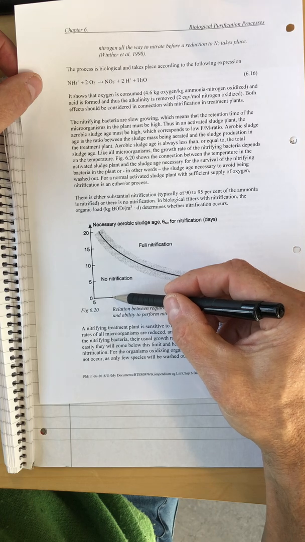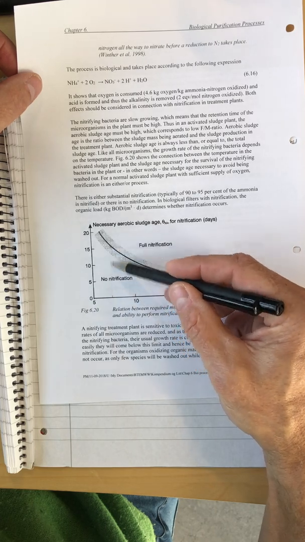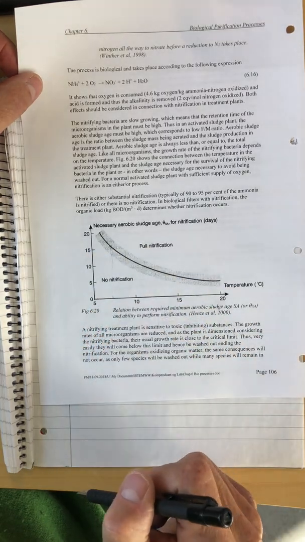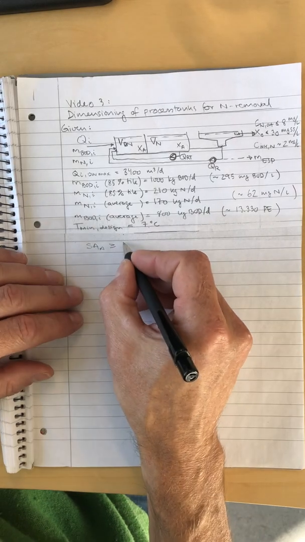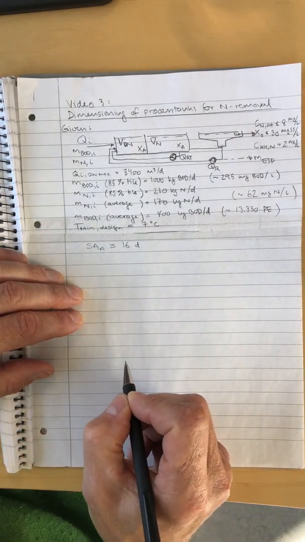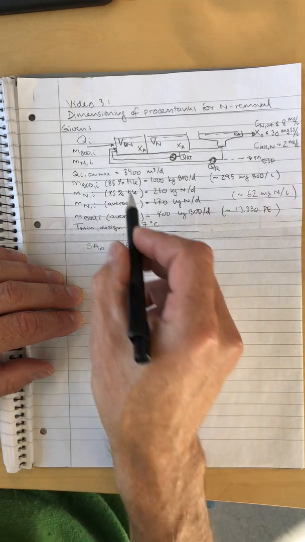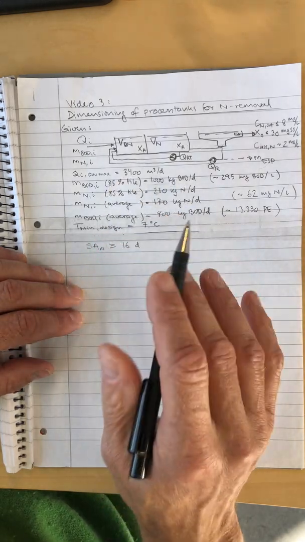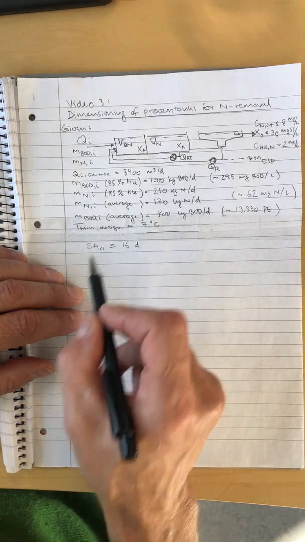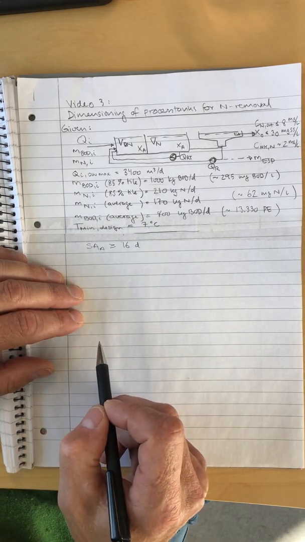Going in with my design temperature and saying, well, I've got to have something like at least 16, 17 days. So if I design by at least 16 days of aerobic sludge age, and using a load which is more than the average, then I'll be able to achieve nitrification also in the wintertime with that aerobic volume.